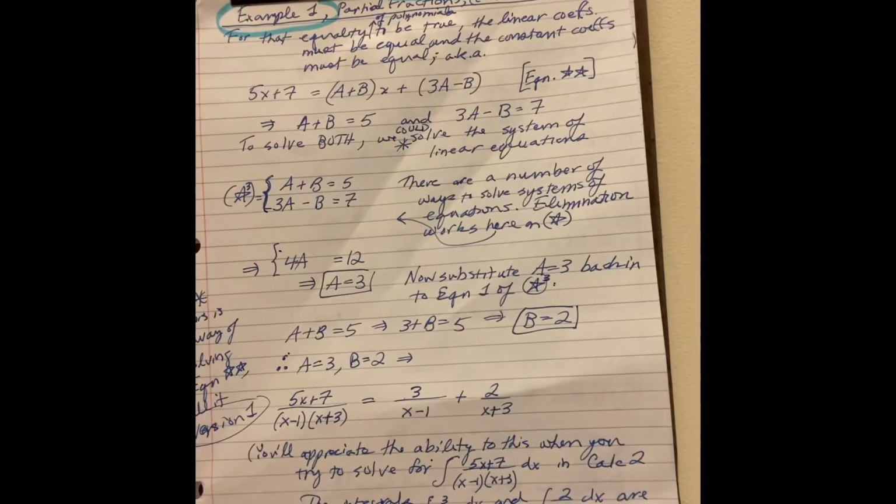Lots of different methods for solving those. Elimination is one of them. This one, it's easy to eliminate the b. If you add the 2 equations together, you get 4a equal to 12, so therefore a has to be 3. You substitute that back into one of the equations, and you'll get b is equal to 2. So therefore, we have decomposed this rational expression into these 2 partial fractions, these 2 partial rational expressions.